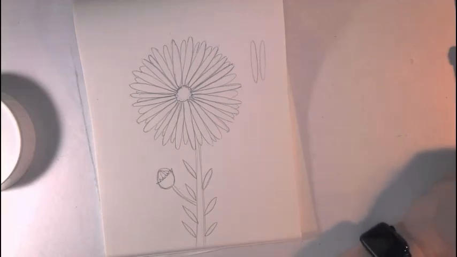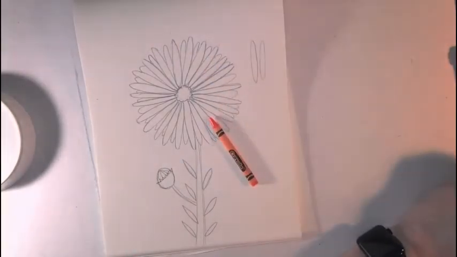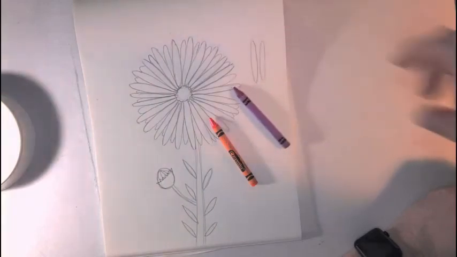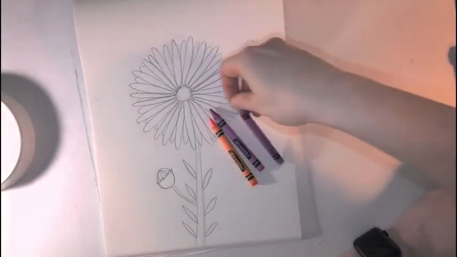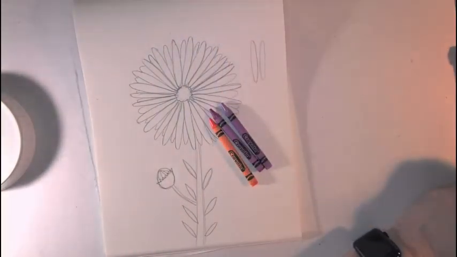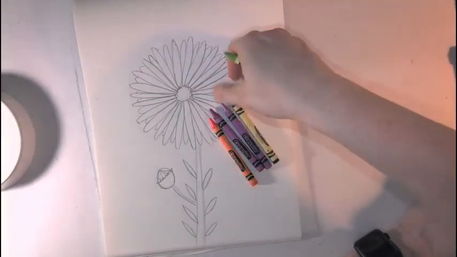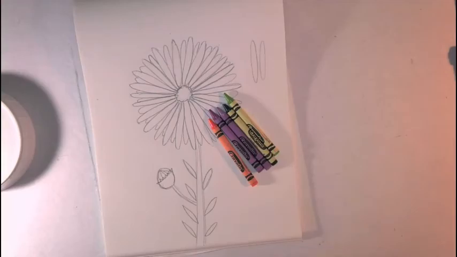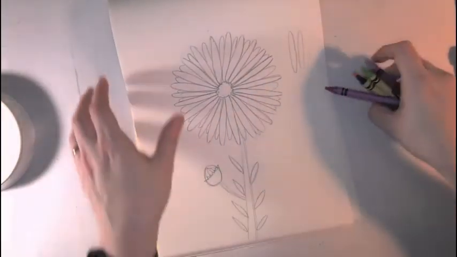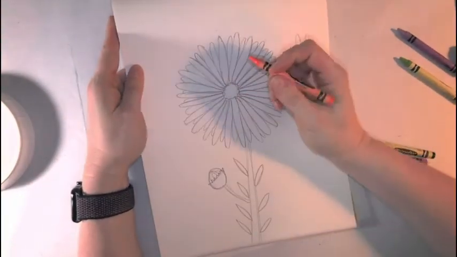All right. So when it comes to coloring an aster flower, they really are purple. That's one of the reasons why I like them a lot. So I'm going to bring out orange, because they have yellow and orange inside, so that's kind of a nice orange. And they are actually purple, so I'm going to get one purple, then a light purple, because I'm going to do two different kinds. And then I'll need green and dark green.